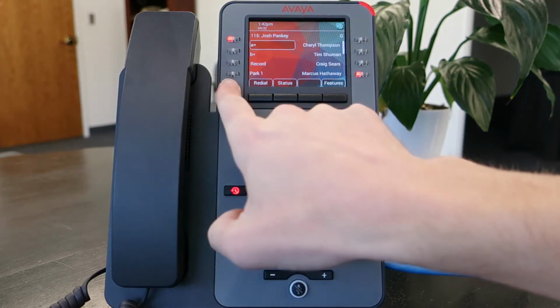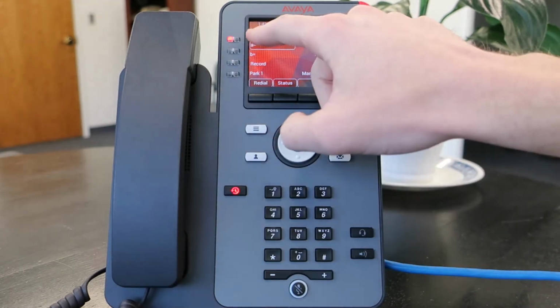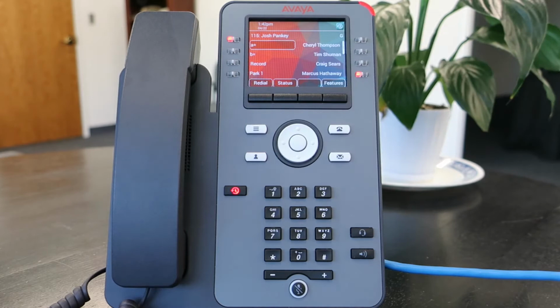On the left-hand side of the display, you have 4 keys. The first 2 or 3 will be line appearance keys. This will be where your incoming calls, outbound calls, calls on hold are all displayed on your phone. They are not tied to any physical telephone line. They just simply represent how many concurrent calls you can have on your phone.